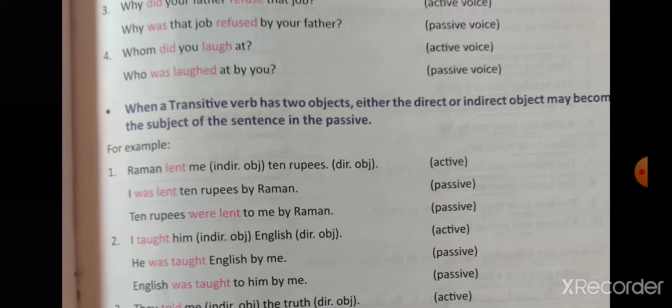For example, Raman lent me 10 rupees. Here the direct object is 10 rupees and me is the indirect object. So the sentence can be started from me, and from 10 rupees also. So with me, it becomes I was lent 10 rupees by Raman, or when we use 10 rupees as the subject, we say 10 rupees were lent to me by Raman.